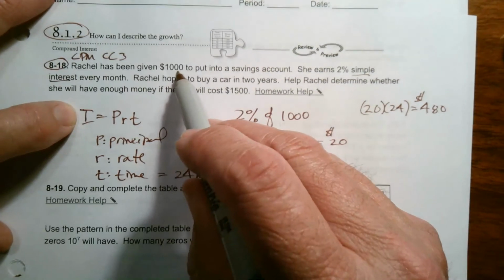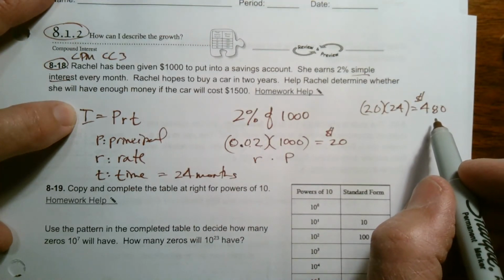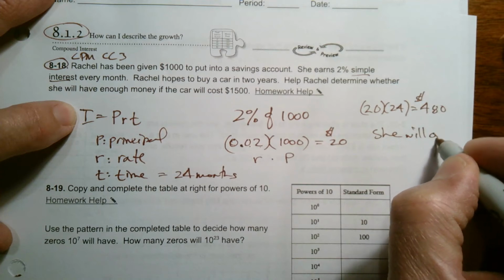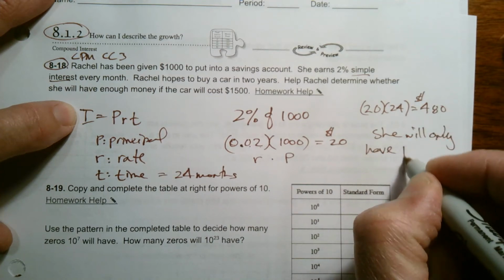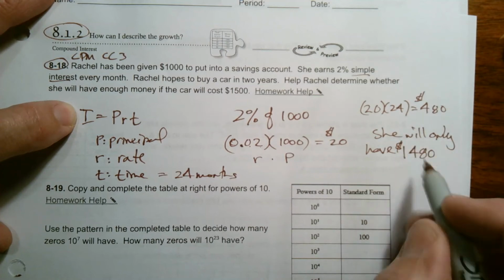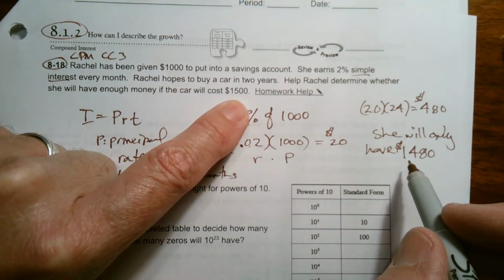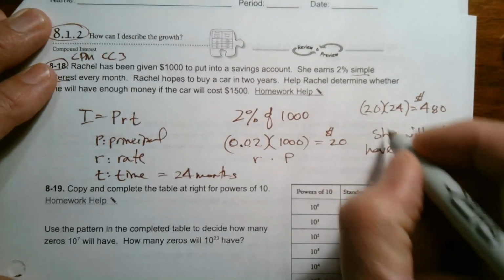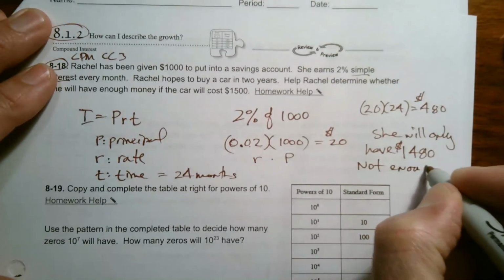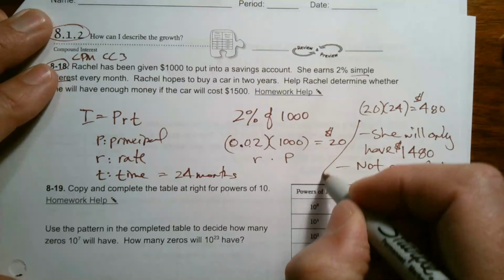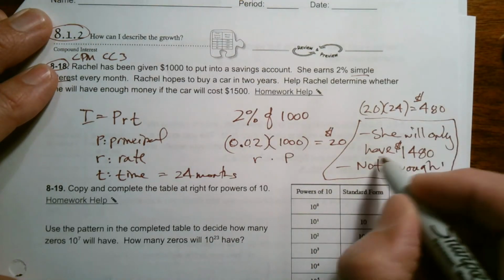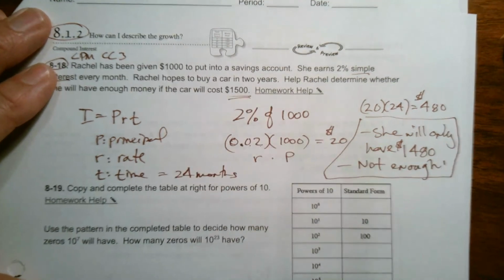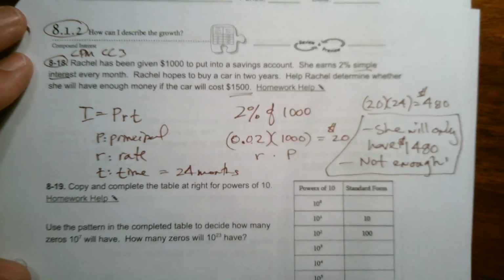So she started with 1,000 and she gets $480 after 2 years. So she will only have $1,480 after 2 years. But the car costs $1,500. So will she have enough? Not enough. I'll put this as my answer: she will only have $1,480, not enough, because the car costs $1,500. She's only $20 short. So one more month and she would have it. There we go.